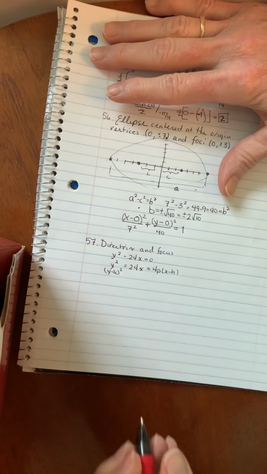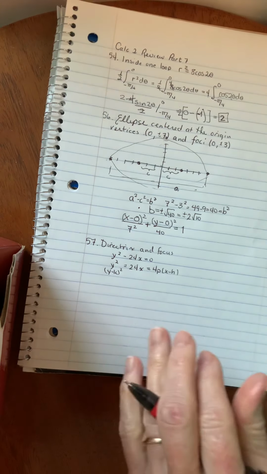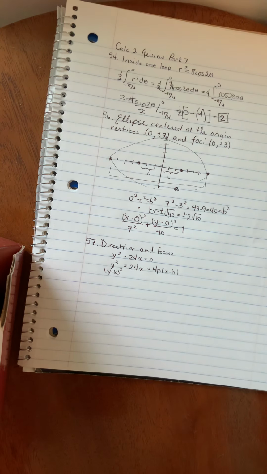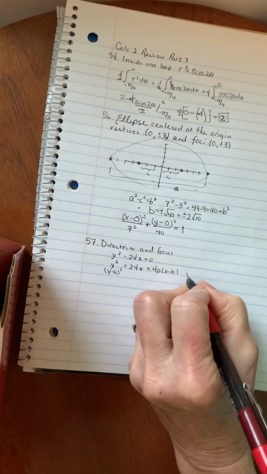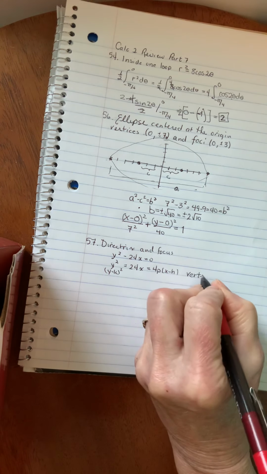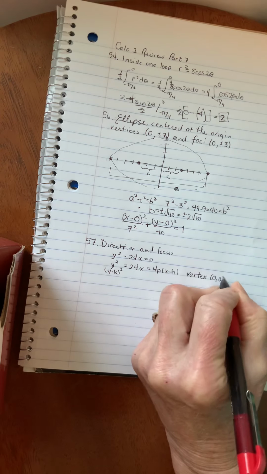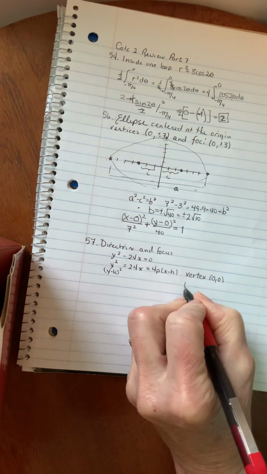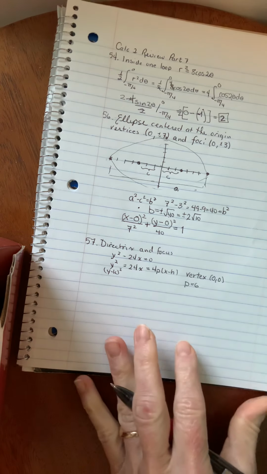That's a standard format. It's not your college algebra format, though. And h, k is the vertex. Well, okay, so the vertex is going to be at 0, 0. That's nice. But 4p is 24, so p is equal to 6.